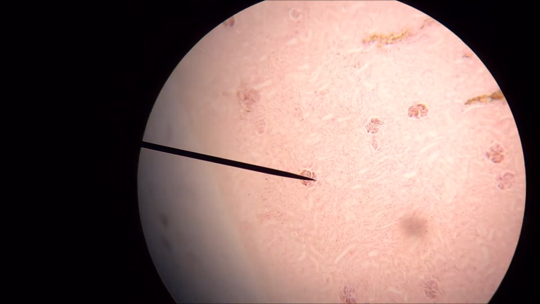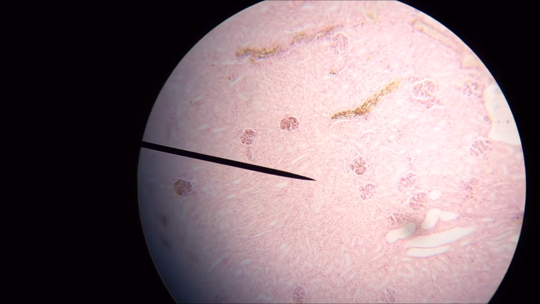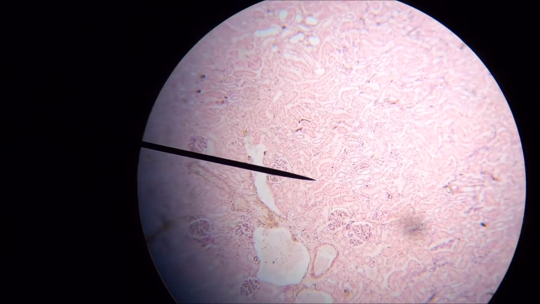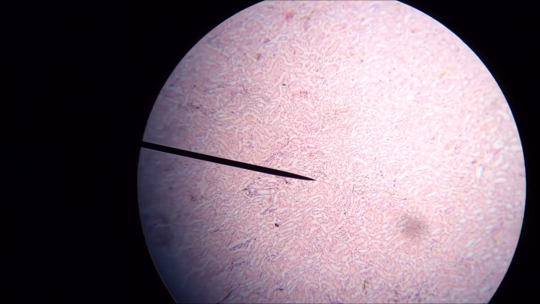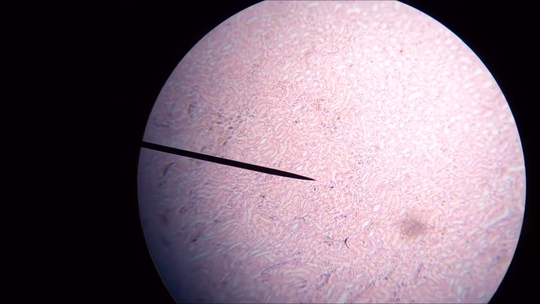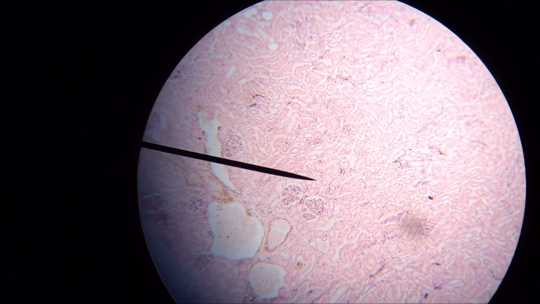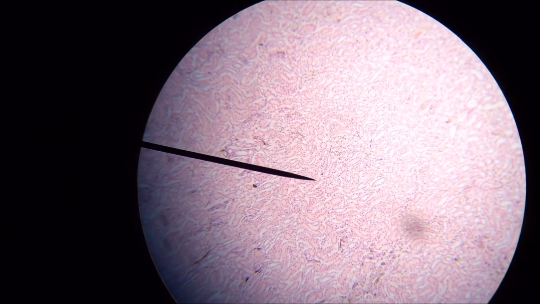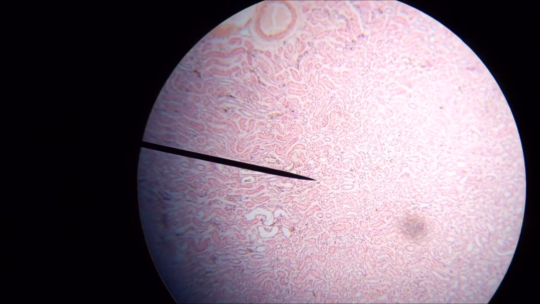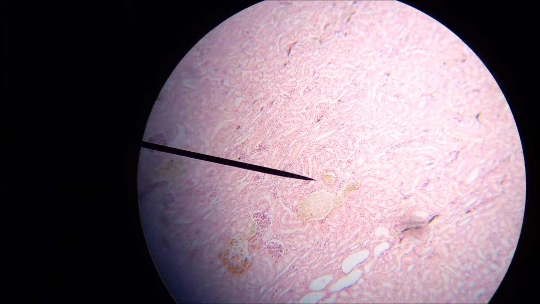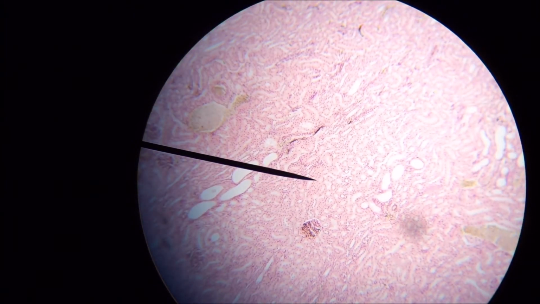But if I zoom out, you can probably see the shift from cortex, which is all this, to medulla, okay? Notice now, there are no more glomeruli. No glomeruli anywhere to be found. There is like the last one of the cortex. All of this is going to be the medulla. So we're looking at parts of the urinary pyramids.